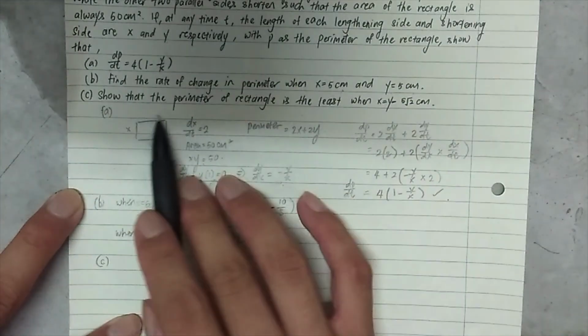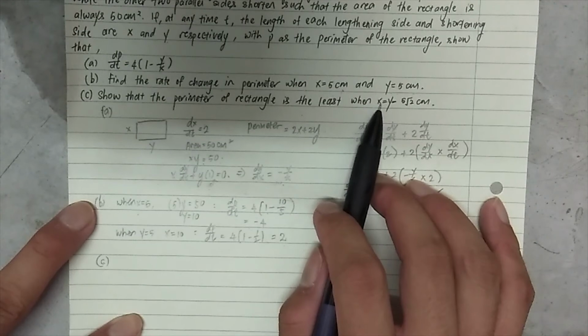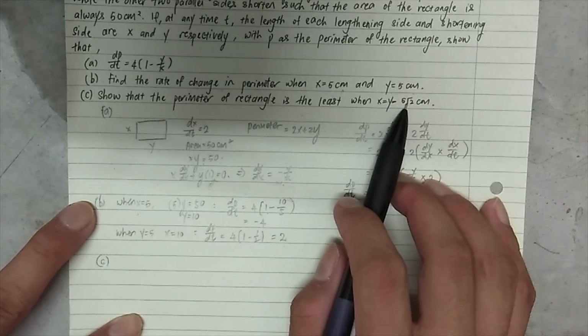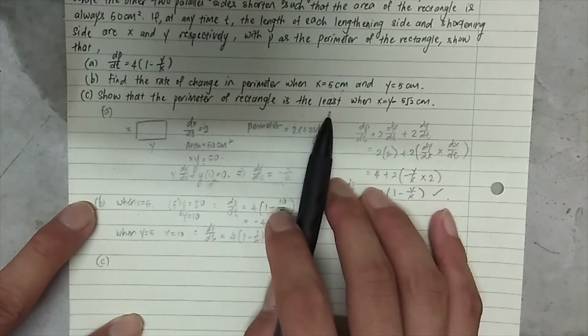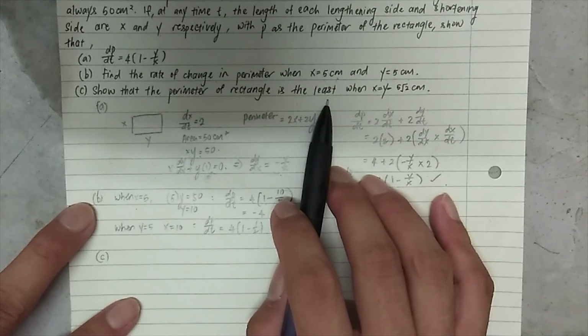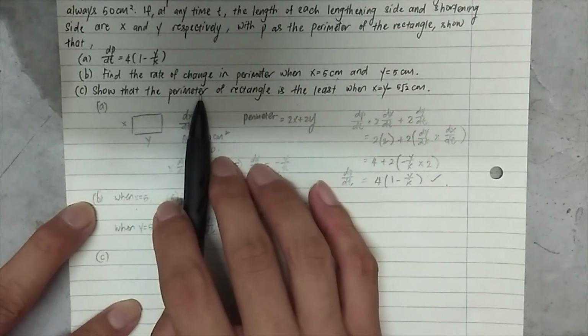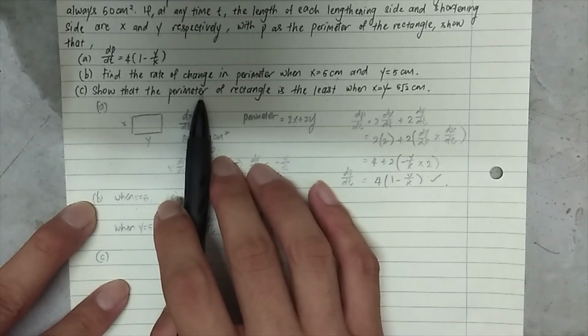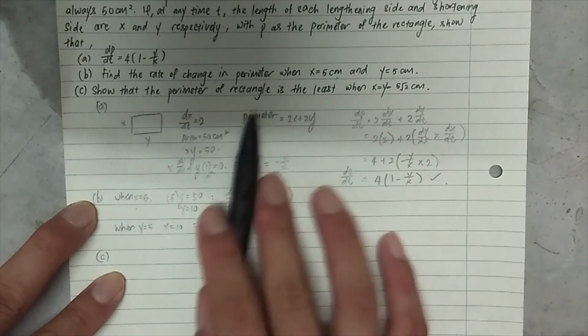So now show that the perimeter of the rectangle is the least when x equals y equals 5 square root 2. The question states that it is the least, which means they want the minimum value. To calculate the minimum and show this, since it relates to the perimeter, we can use this formula.